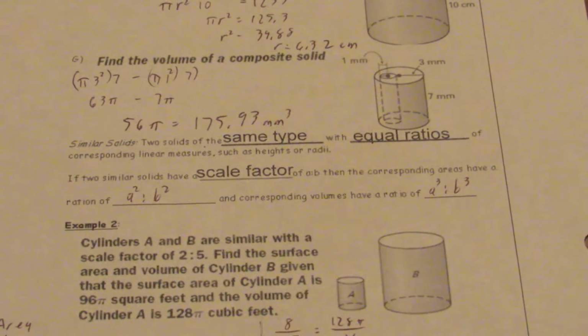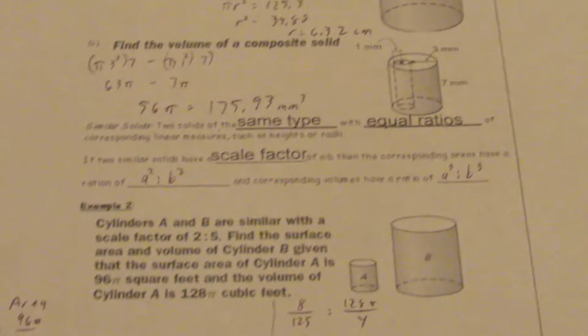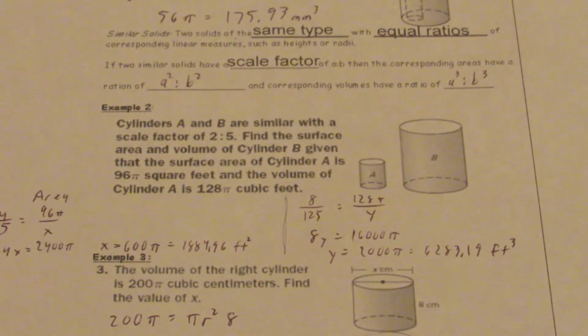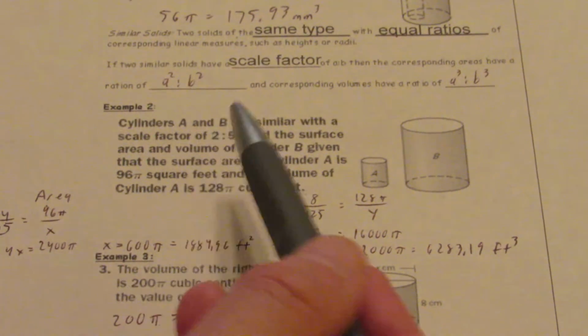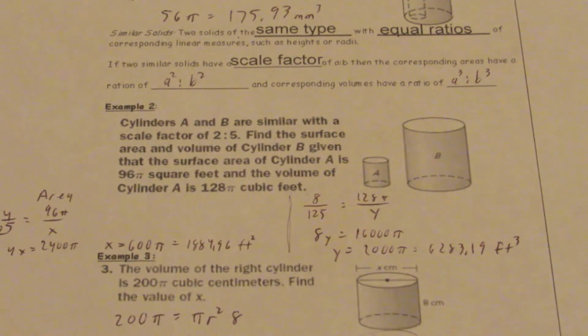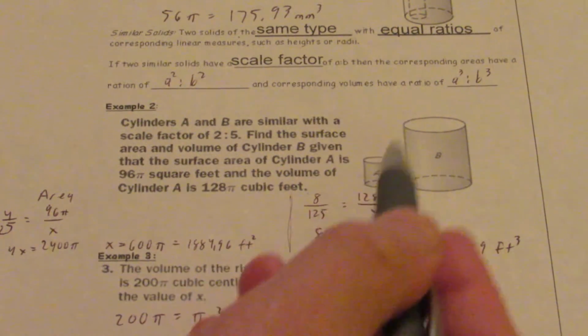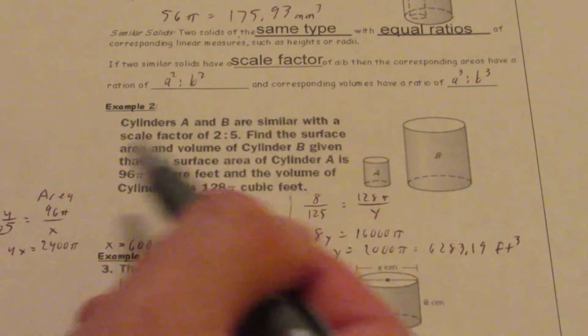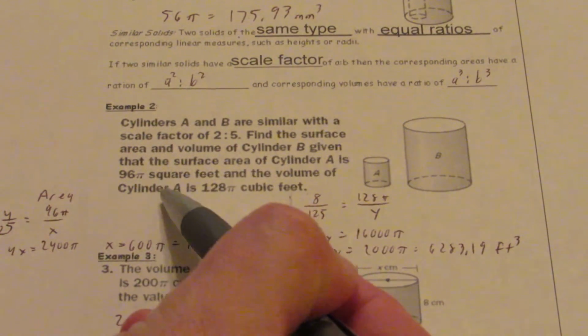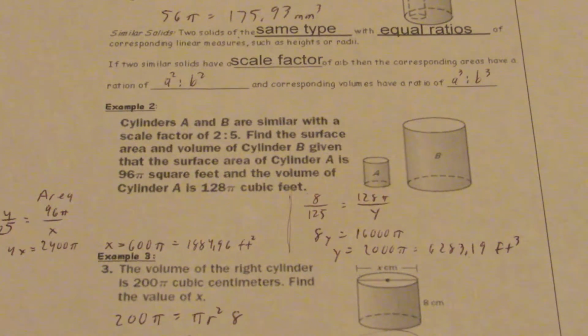Okay. So looking at some examples here of what these problems can look like. Example 2 says cylinders A and B with a scale factor of 2 to 5. All right, find the surface area and volume of cylinder B, given that the surface area of A is 96 pi square feet, and the volume of cylinder A is 128 pi cubic feet.